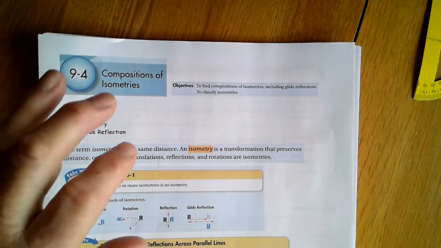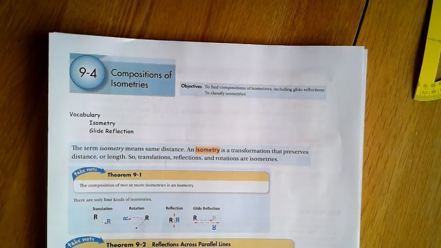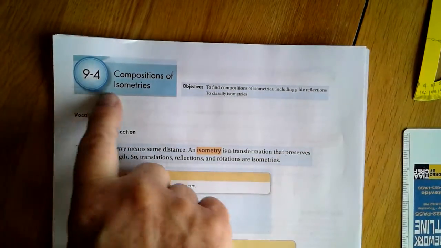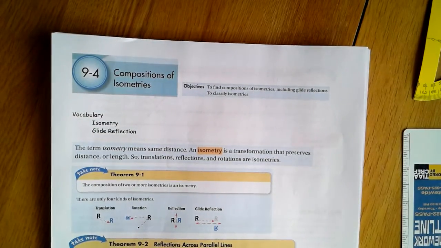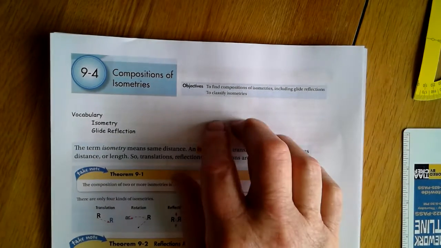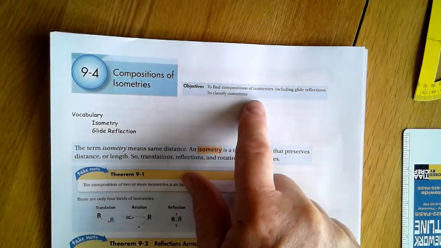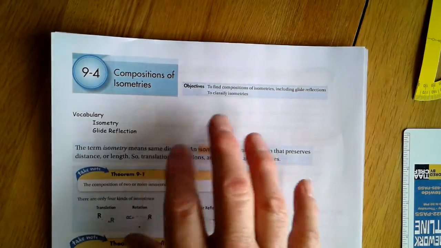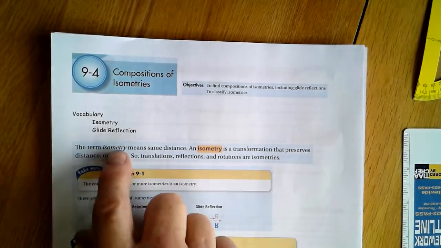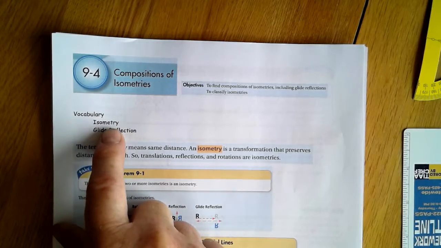Okay, guys, second lesson for the week is 9.4, composition of isometries. We're going to learn some tricks to find compositions of isometries, including glide reflections. Two words that we want to know about are isometry and glide reflection.